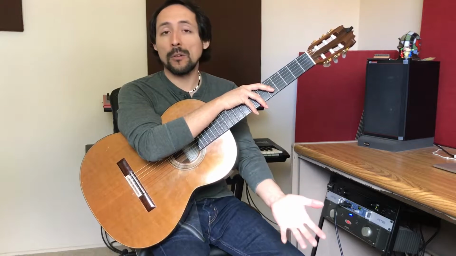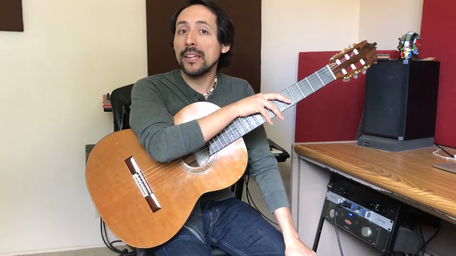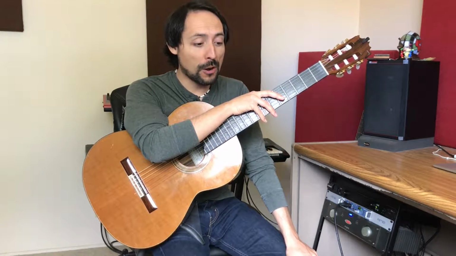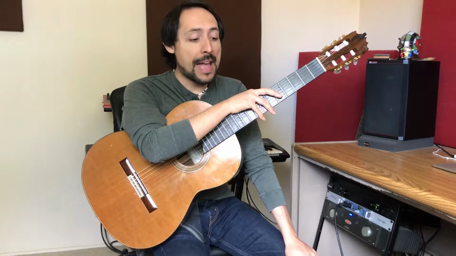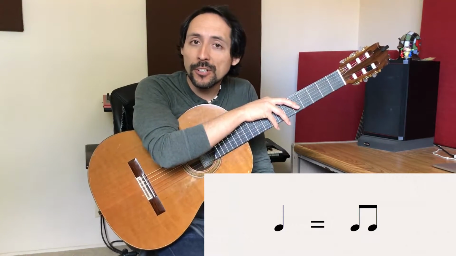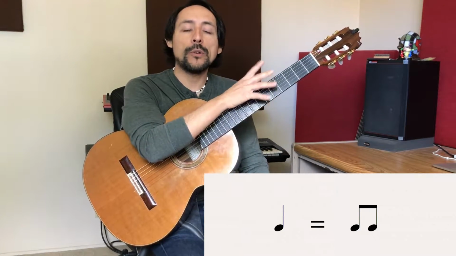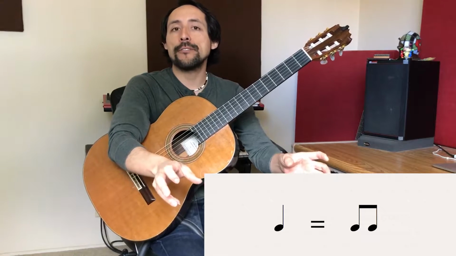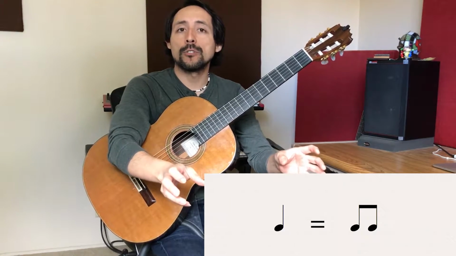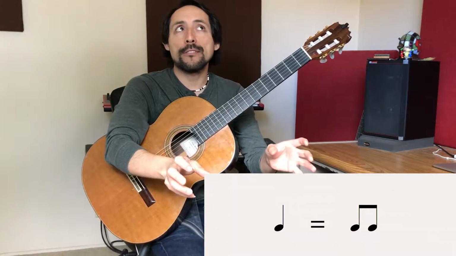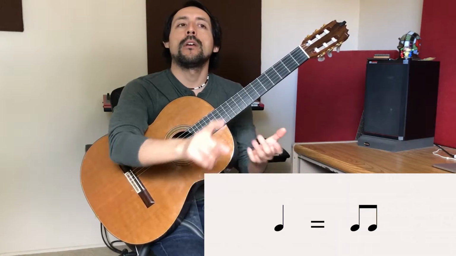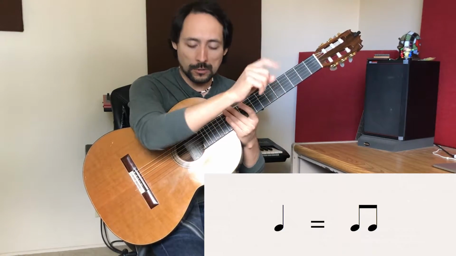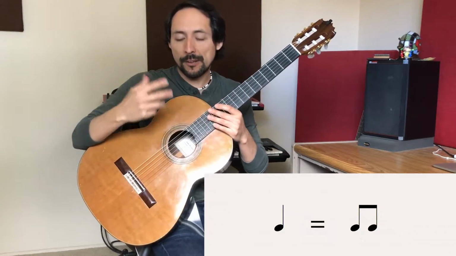So initially, you can tell right off the bat, you are not playing quarter notes. Those are what are called eighth notes. Eighth notes are just a subdivision of quarter notes. So when you have a single quarter note and you cut it into two equal parts, you now have two eighth notes. Those two eighth notes are the same duration as one quarter note. So let me show you what that looks like, what it sounds like on the guitar.